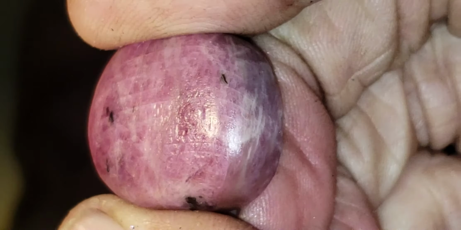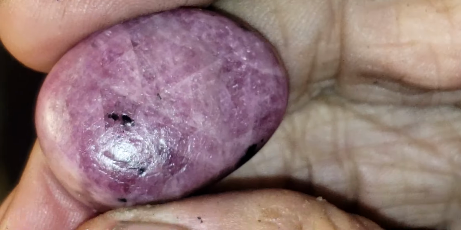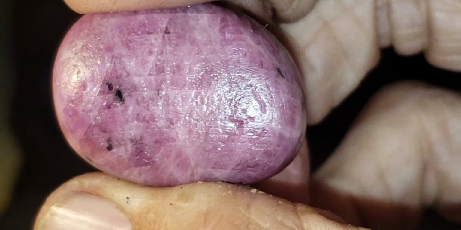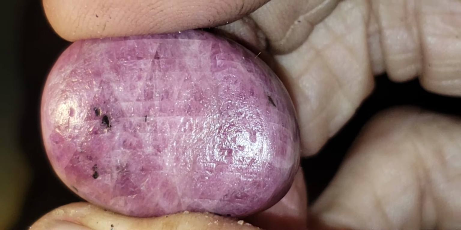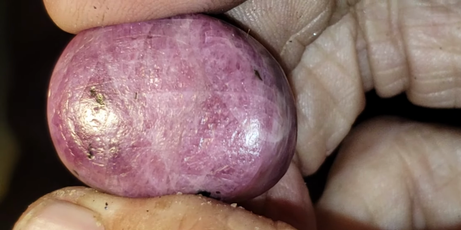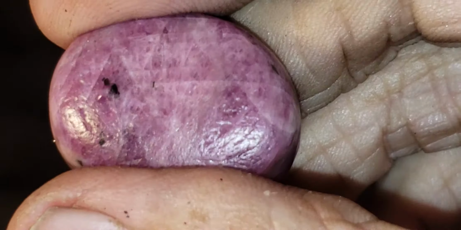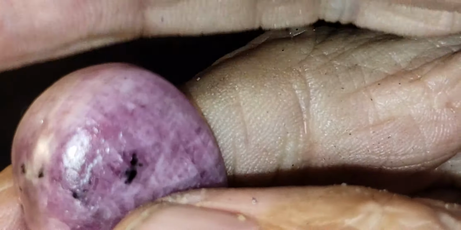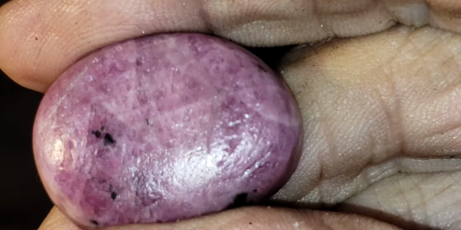It will scratch anything else on earth. Anything. Except a diamond. It will not scratch a diamond. Unless, you know the little bit of force that I put there? I can put more force on this and scratch a diamond, certainly. That's not scratching, that's gouging. There's a difference. Big difference.